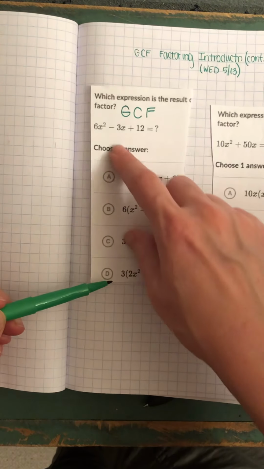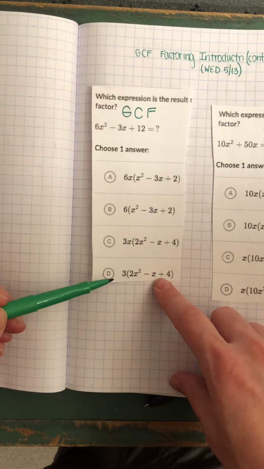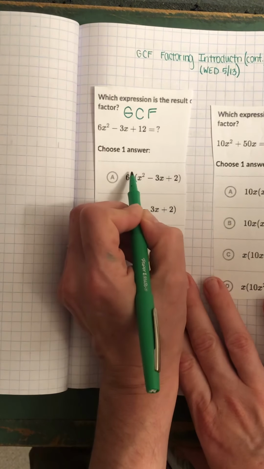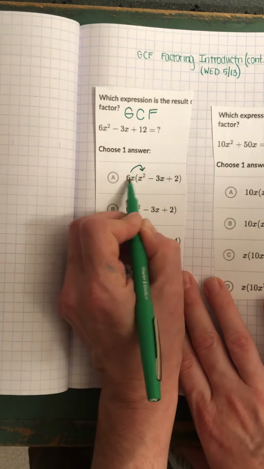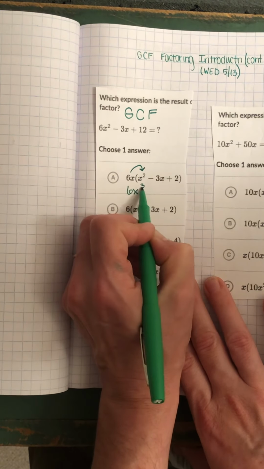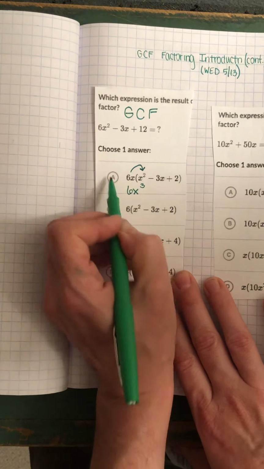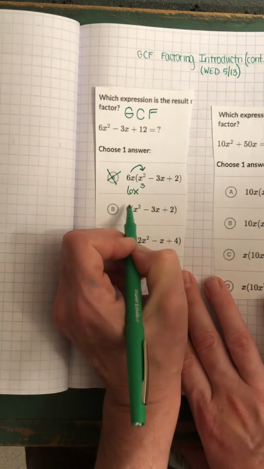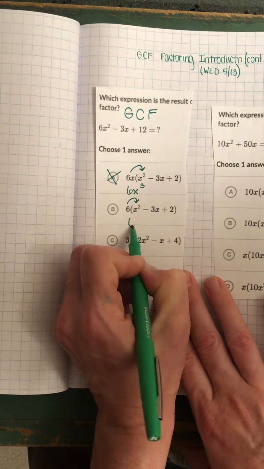Oh, but actually, that's funny. I think that is the answer. So if we think about these up front, I would need scratch paper. This right here is 6x to the power of 3, because that's an x and 2 more x's. So that one doesn't work because that's only 6x squared. This one I like. So far, so good.